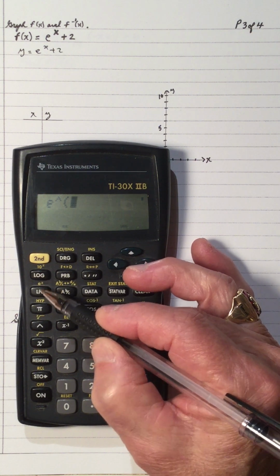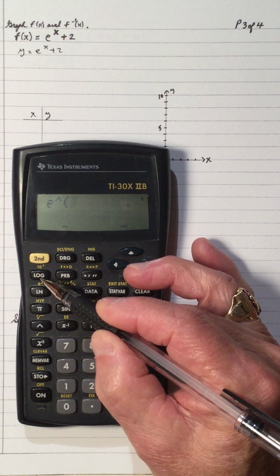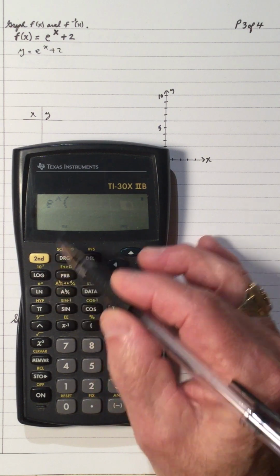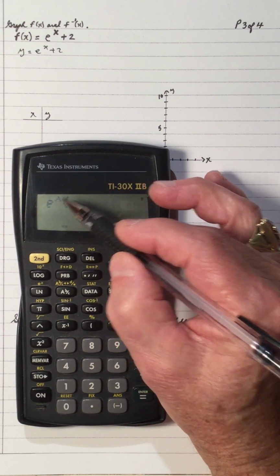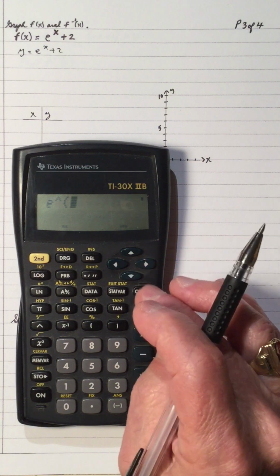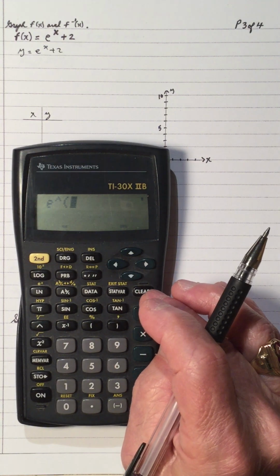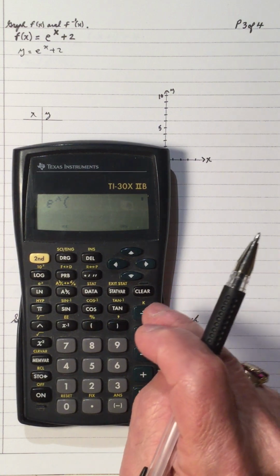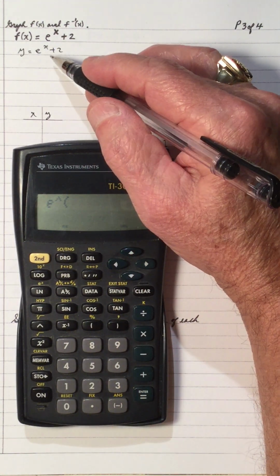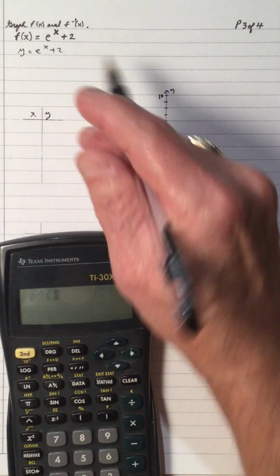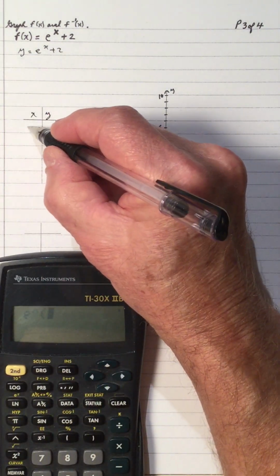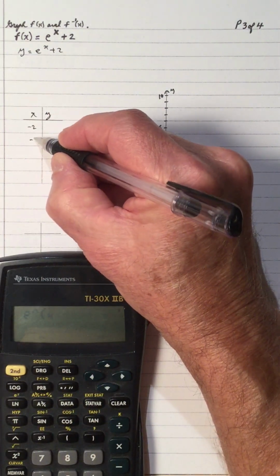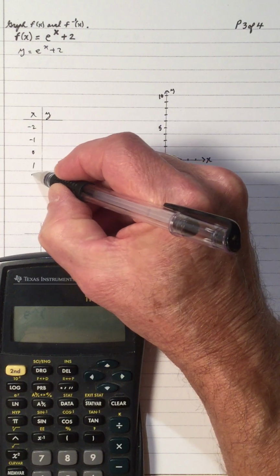But right now, I'm just using this button to get e, since a Texas Instruments doesn't have an e button by itself. A graphing calculator does. So this is e to the x. We'll put in x as -2, -1, 0, 1, 2.